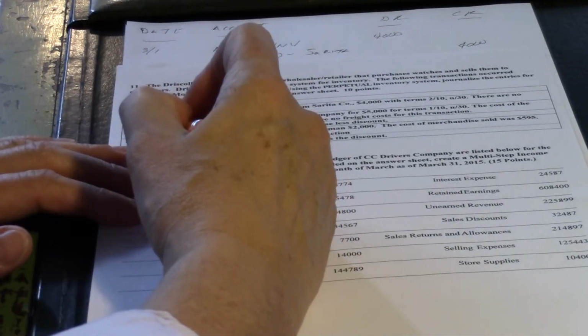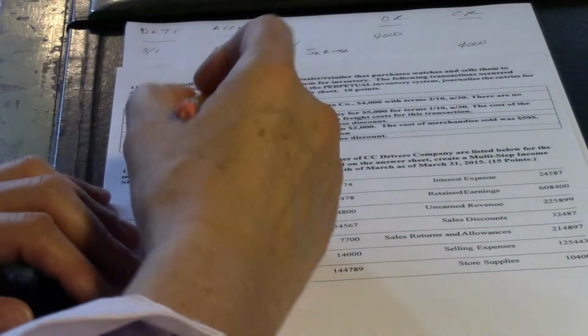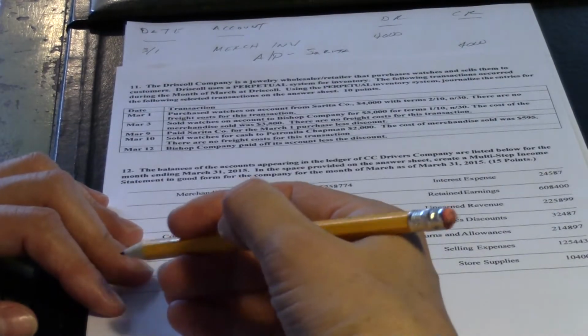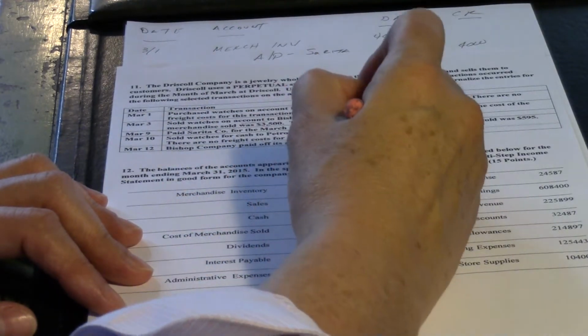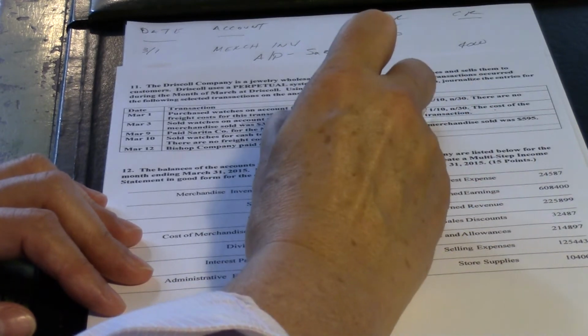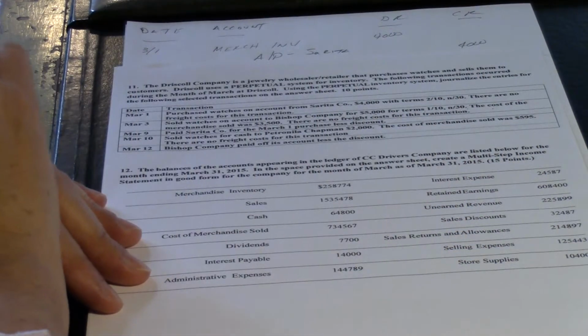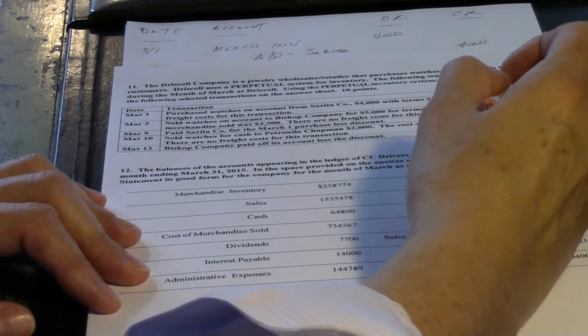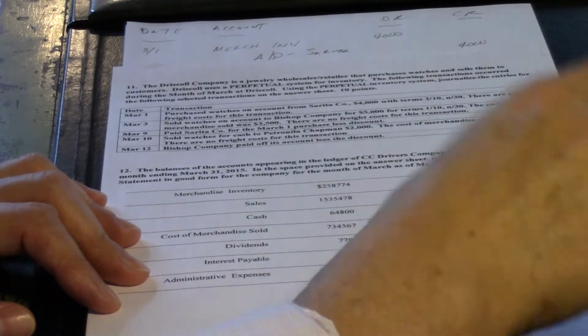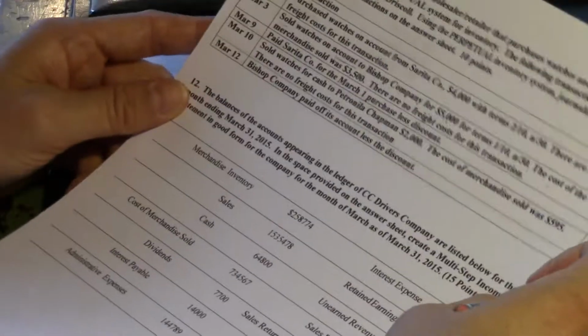Not that difficult. On March 3rd, we sold watches, so this is going to be a sale. Sold watches on account, so we're going to get an account receivable because they're not paying us for them yet. To Bishop for $5,000 for terms 1/10, net 30. So if Bishop pays us within 10 days, we're going to knock 1% off. The cost of the merchandise sold was $3,500. There are no freight costs. All right, so there we go.